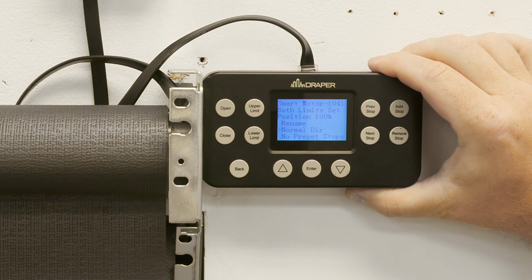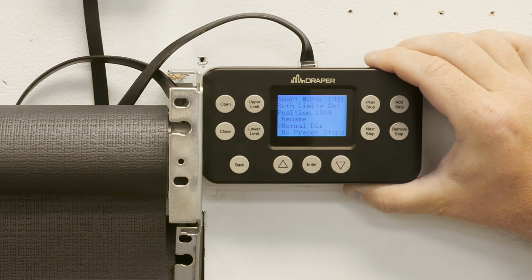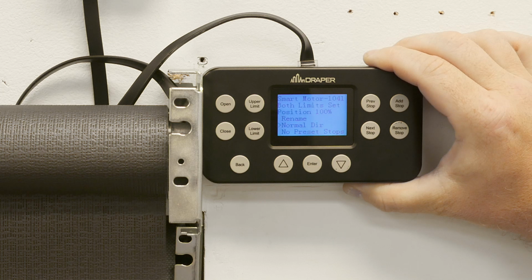We're here to review the IntelliFlex I motor limit tool. We have just set our limits. Now we're going to cover the new features built into the motor limit tool.